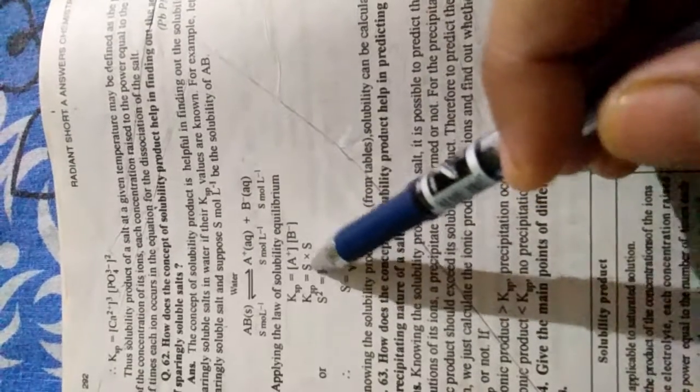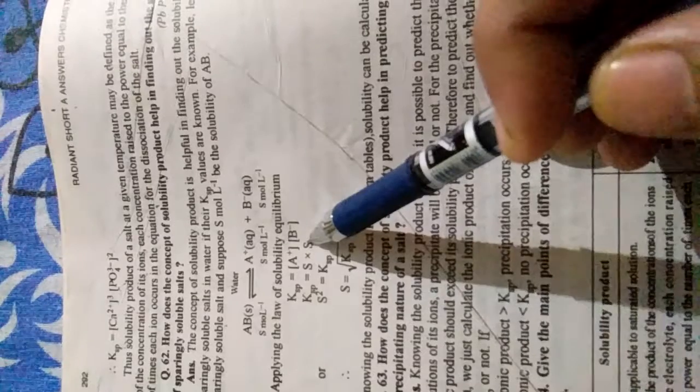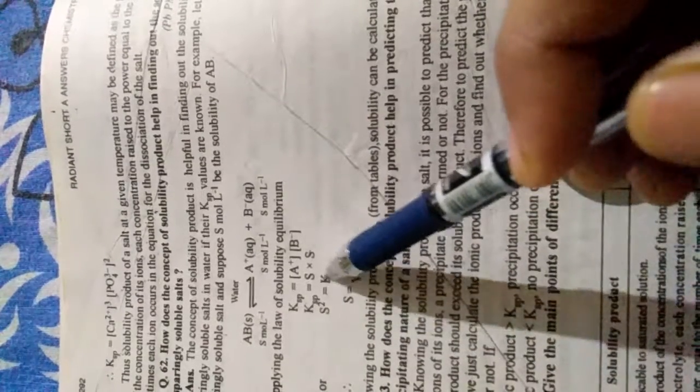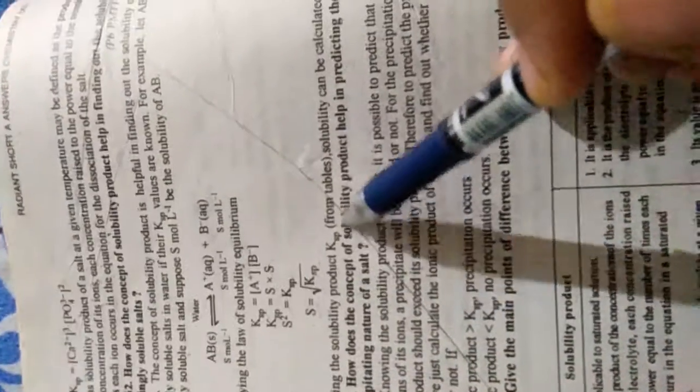So Ksp is equal to S into S, both are equal to each other, so we take it as S square equal to Ksp, and S is equal to the square root of Ksp. So knowing the solubility product Ksp, the solubility can be calculated with the help of this formula.